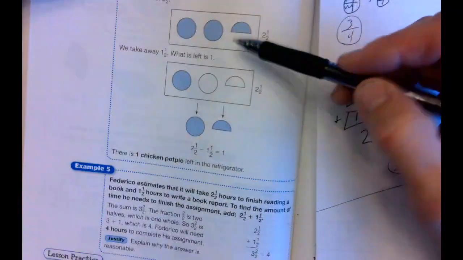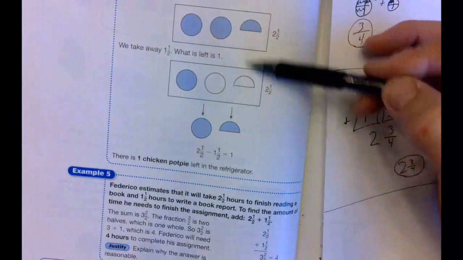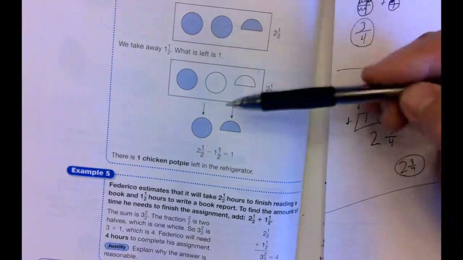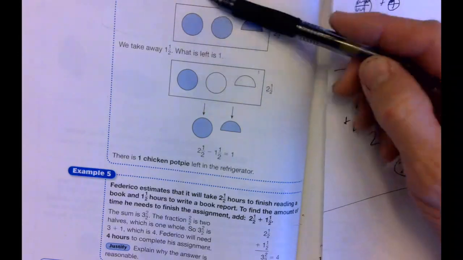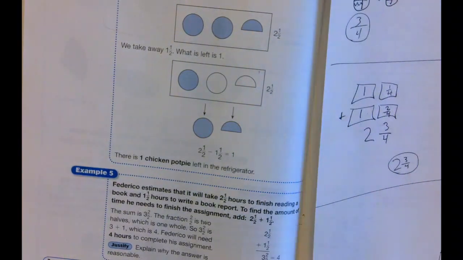We had 2.5. We took away 1.5. We ate this half of a pot pie, and the kids ate this half of a pot pie. And what do we have left? 1.